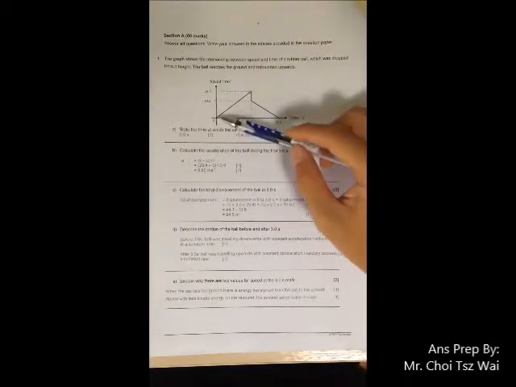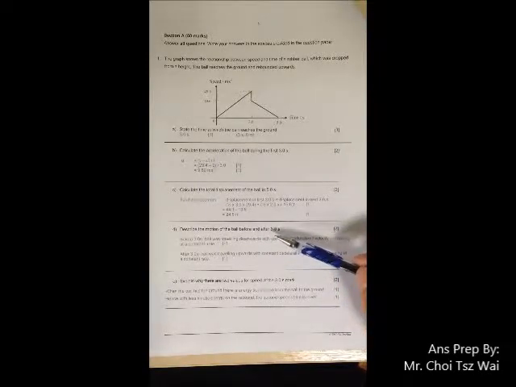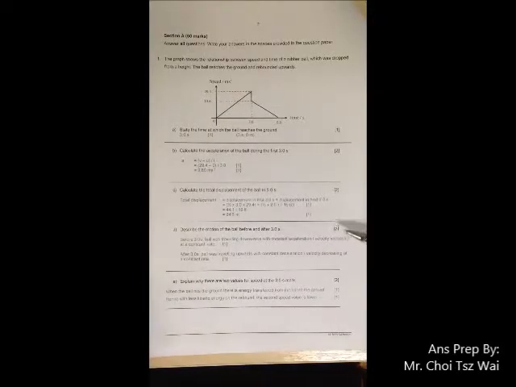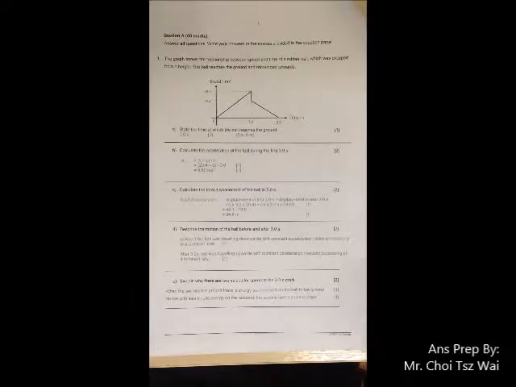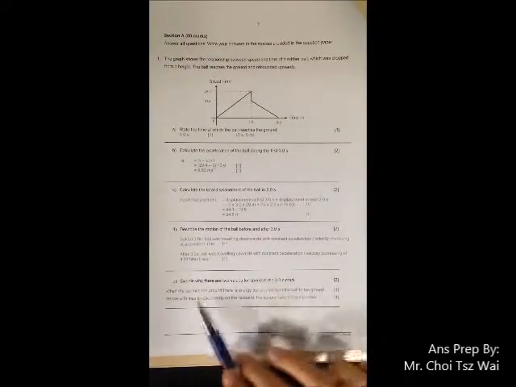It is good for you to indicate the value of this acceleration in your part D. But since the question is only carrying 2 marks, it is optional. It is always good, when you are doing your practice paper, to have the habit of finding out that value. So for your part E, it is what I have said just now.